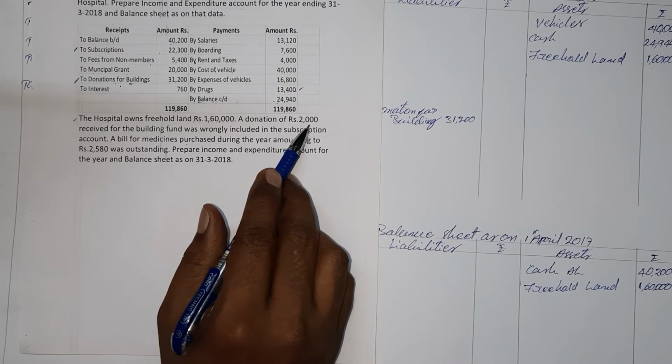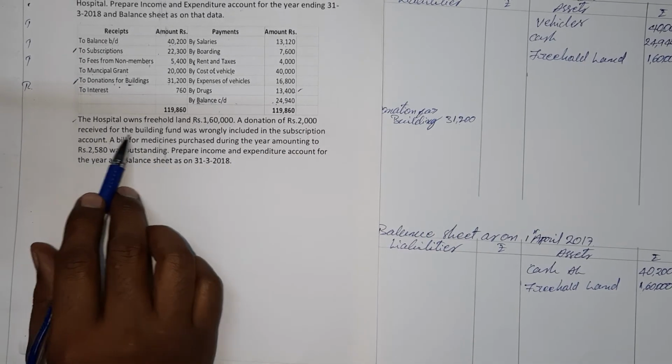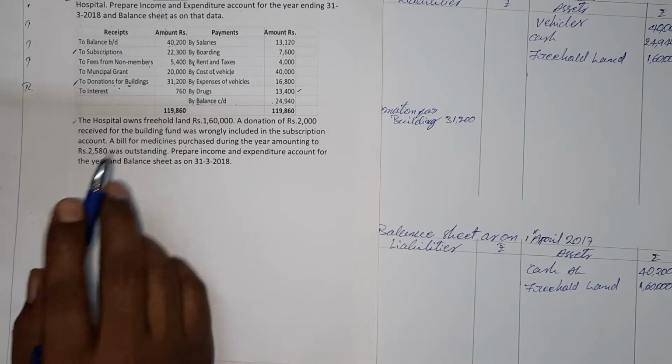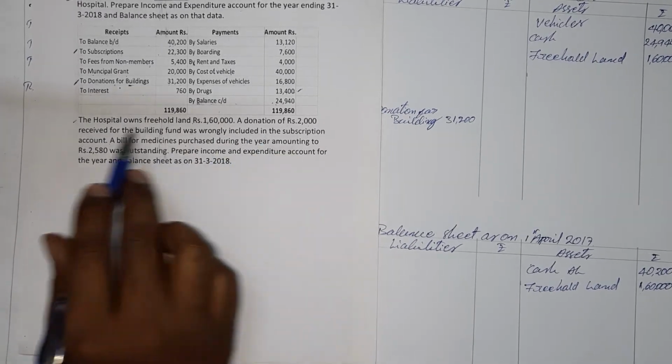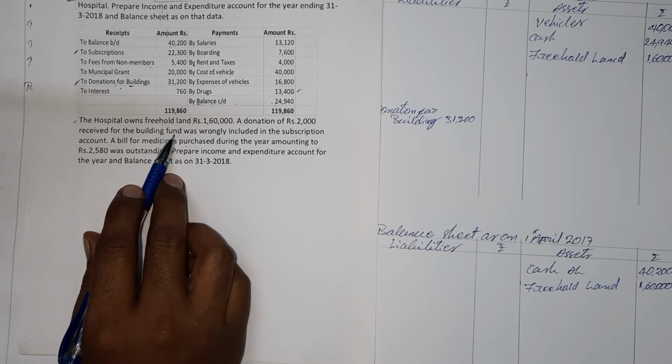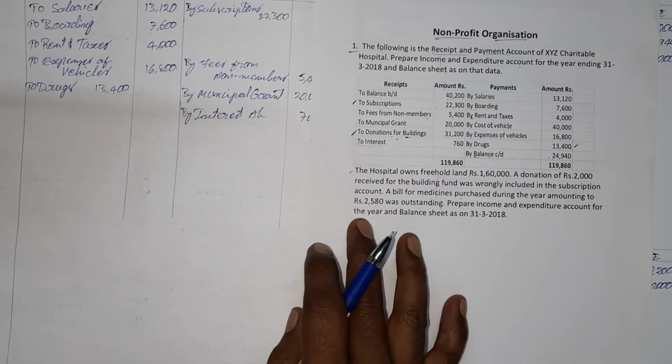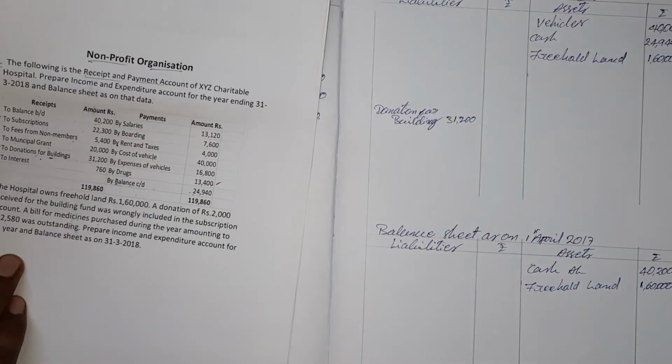Next, a donation of rupees 2,000 received for the building fund was wrongly included in the subscription account. Actually, the donation received for the building fund, first you can add to the building fund. That is a specific donation.